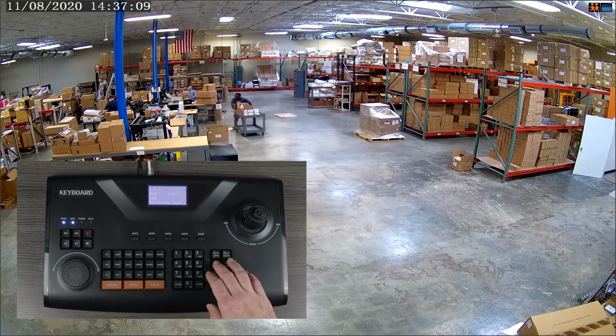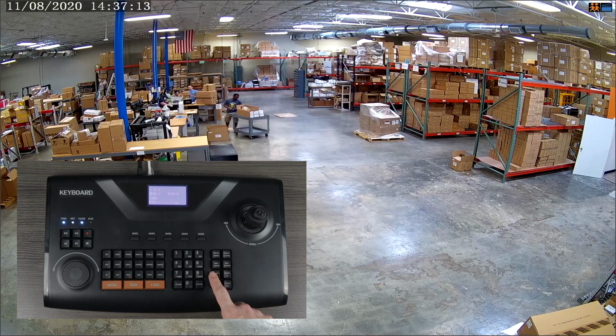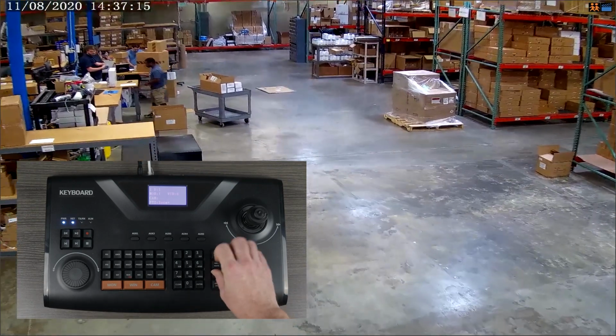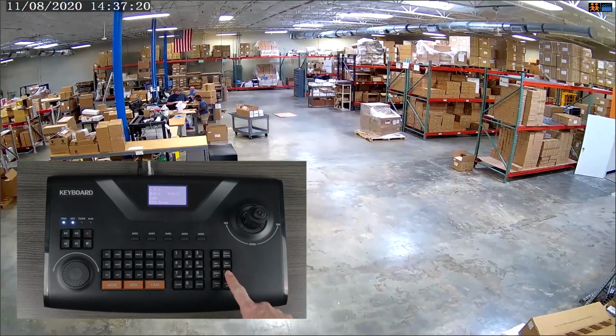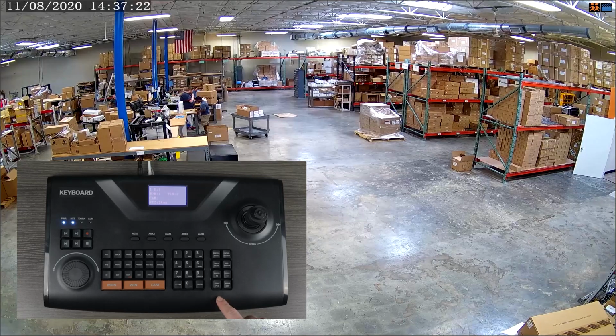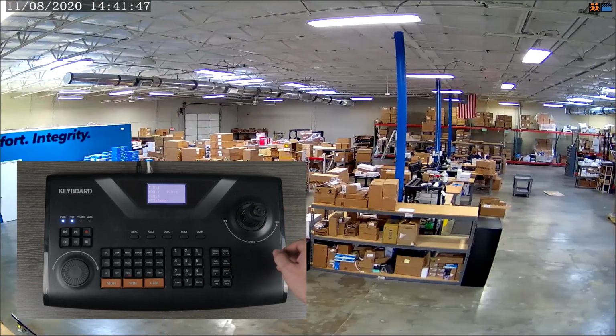What else do we have? We can change the iris size, which you probably won't be able to tell from this screen. We can zoom in here on the keyboard as well, and zoom out. The PTZ does not have a light or wipers, but if it did, we could control the light and the wipers here. And you'll notice here that this is pretty sensitive to speed.